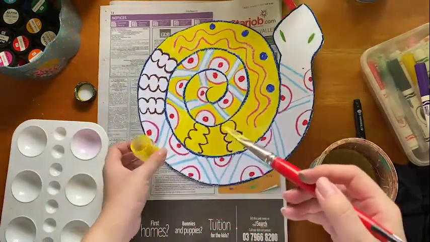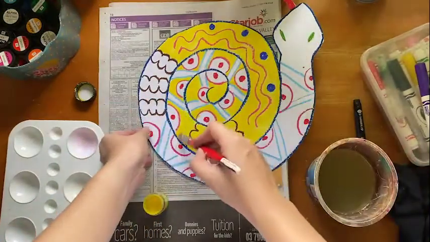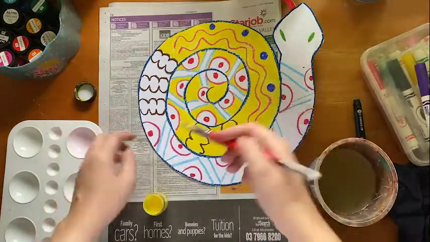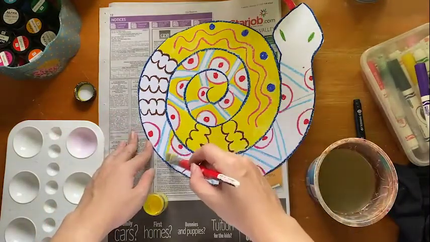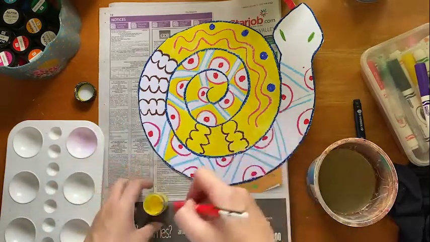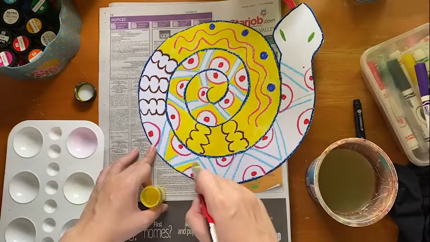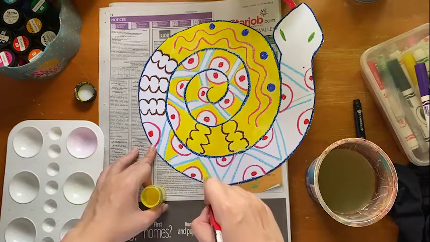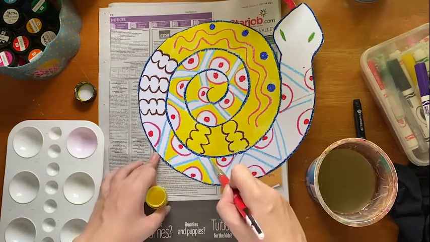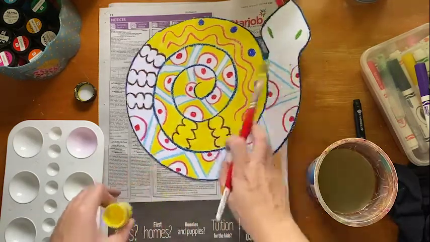Now, another good thing why we did our outline is that when we paint the snake skin, when I go over the lines, I can still see it. So it's a good thing that we outline it. But of course, if you're using markers, that's not going to happen. This will only work if you use crayon. So if you use markers, you might want to be careful with where you're painting, because the water is going to cover the marker.